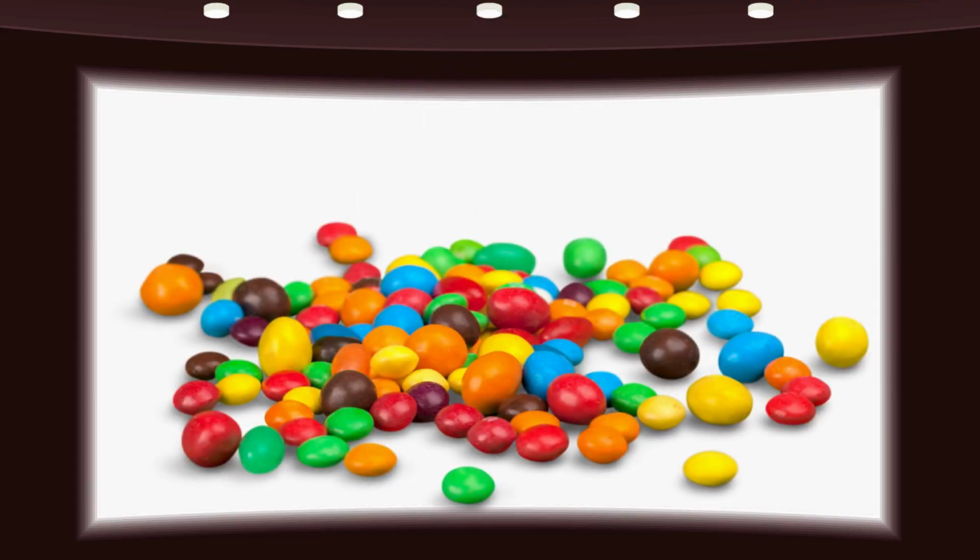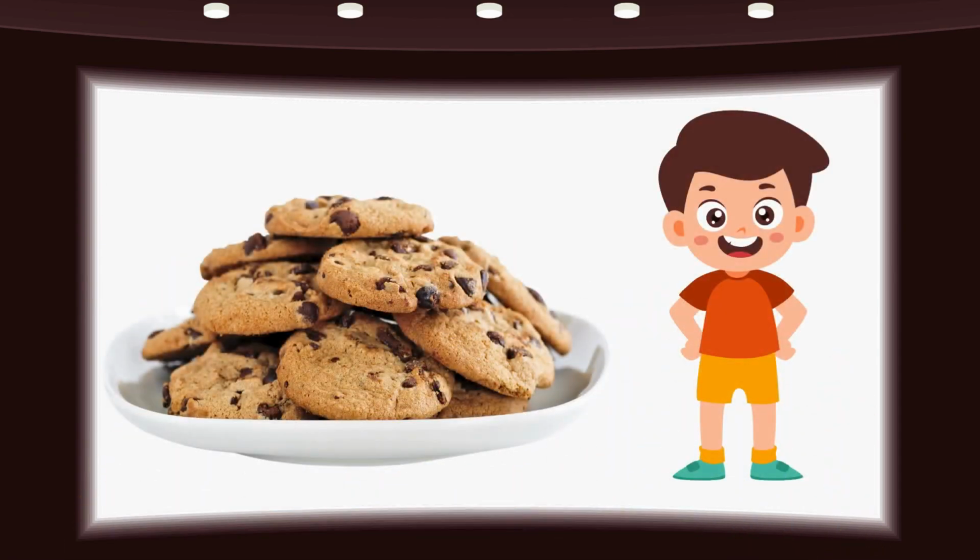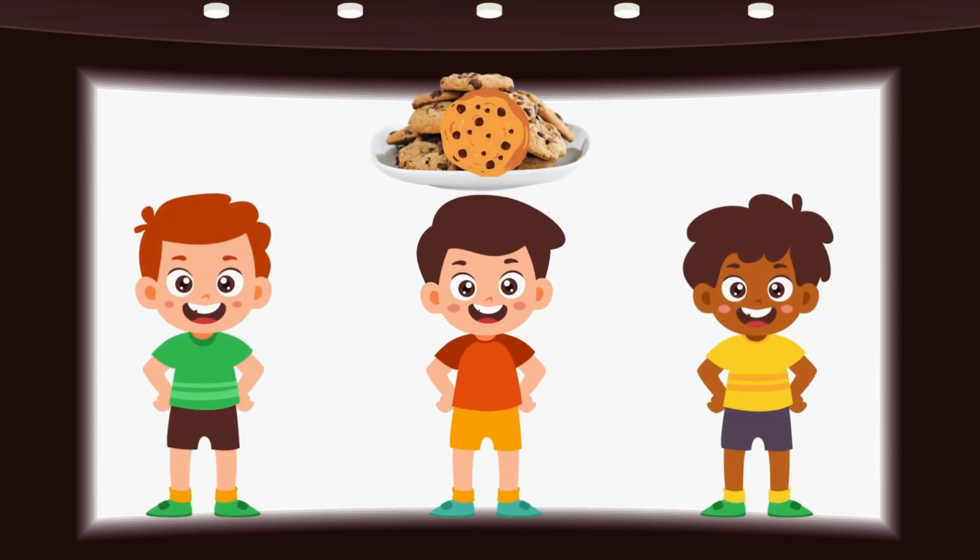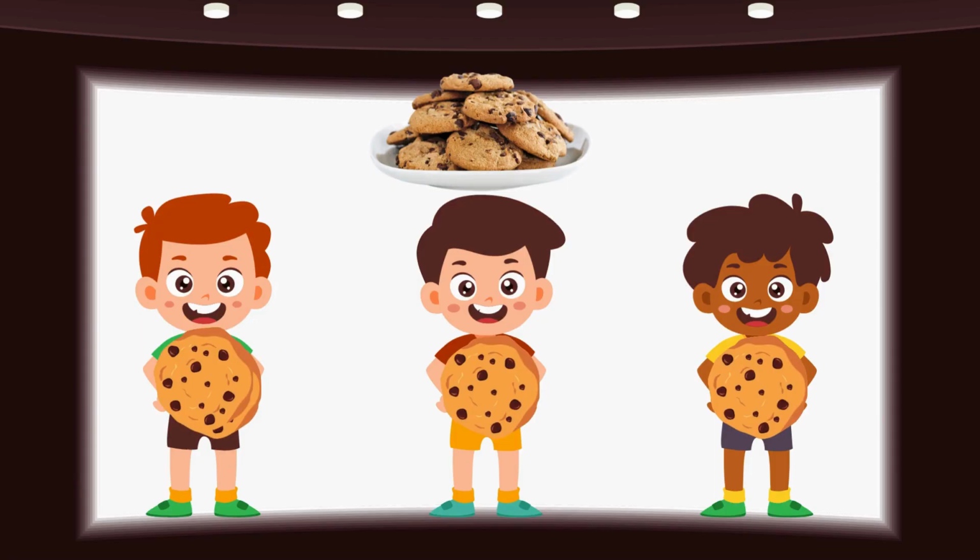You must have come across a situation where you had to share your candy or sweets with others. Let's say we have 10 cookies and we want to share them among 3 friends. How do you do so? You divide it. Let's see how, and we will also learn about a few terms.